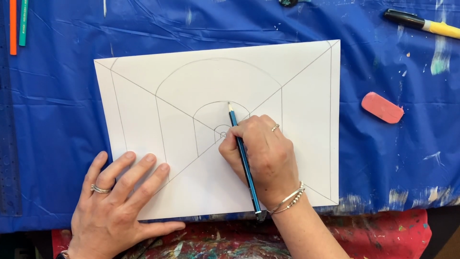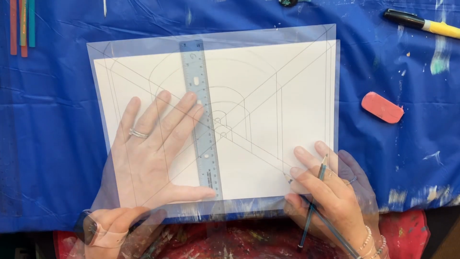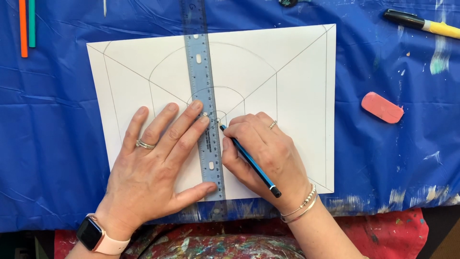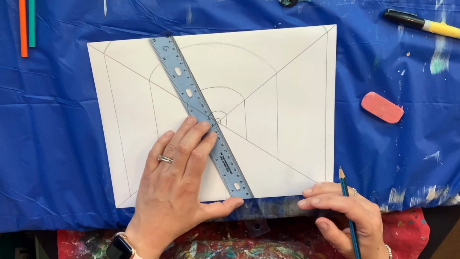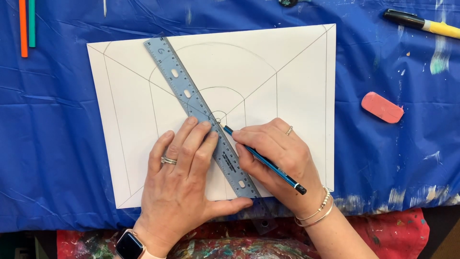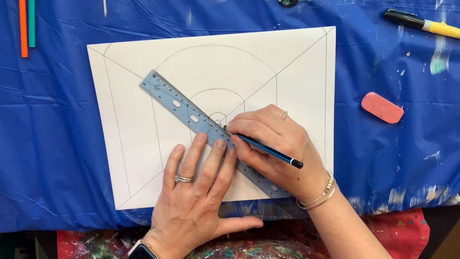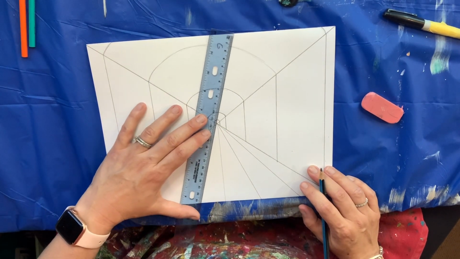I just don't want that to distract me when I'm tracing. The next thing we're going to do is the floor. Again, as you can see, I'm lining up my ruler with that furthest point, with the focal point that I just did. And I'm starting at the center, but the bottom of my ruler is the one that is moving around.